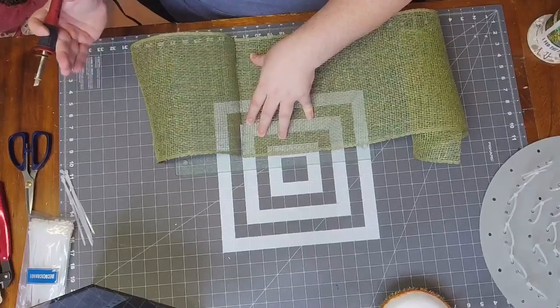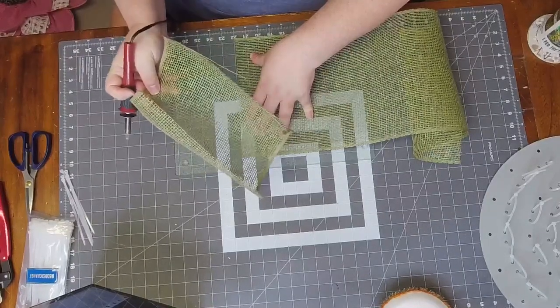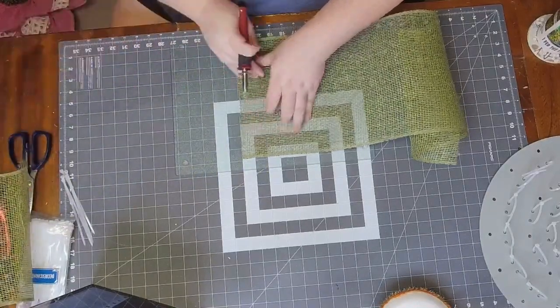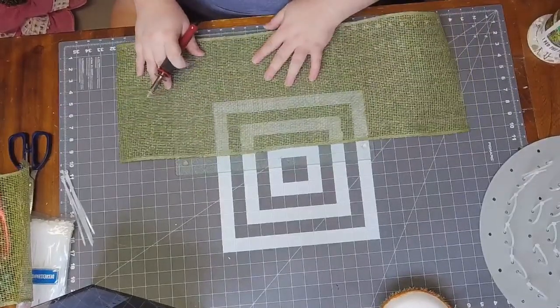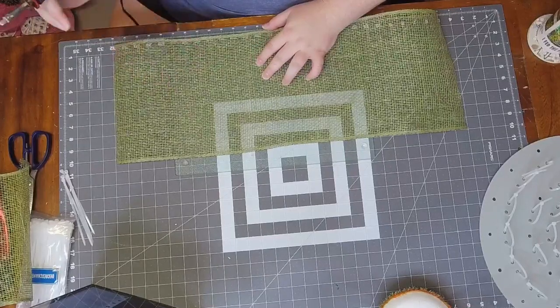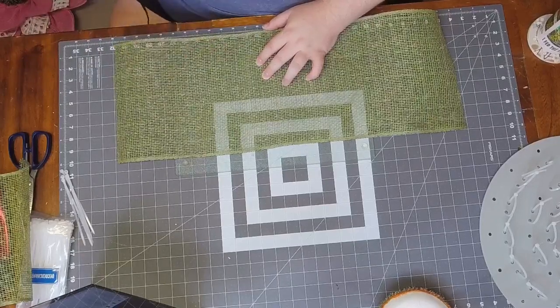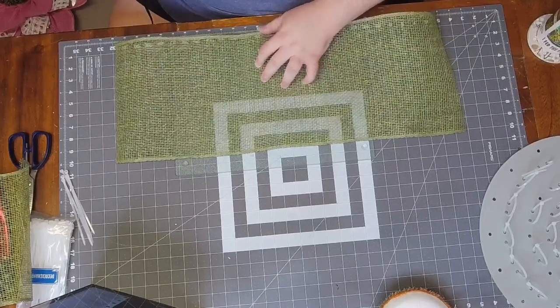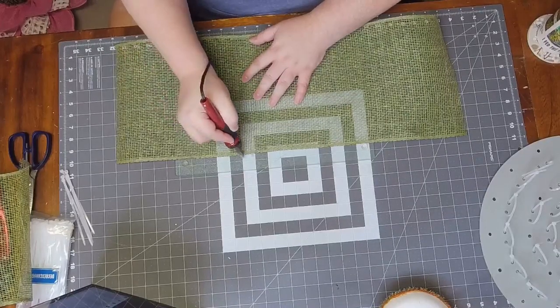You just want to make sure you have a 10-inch piece that you're cutting off. So 1, 2, 3. I already had one piece left over from today. That for me is piece 2. This is some leftover from the last flower wreath that I made, so I'm just going to use this up. 1, 2, 3.